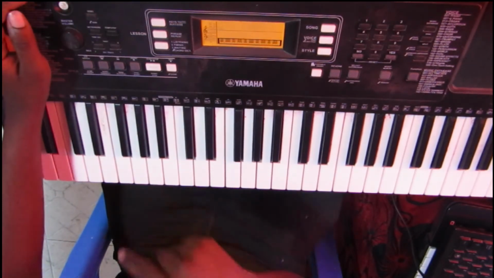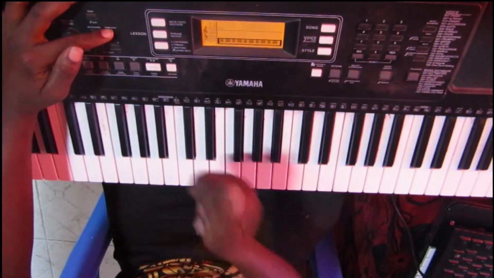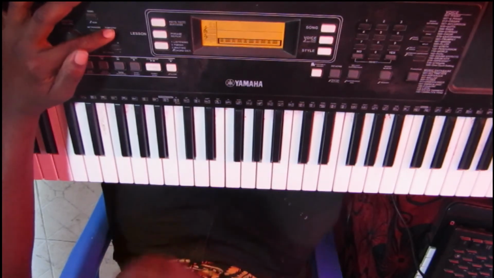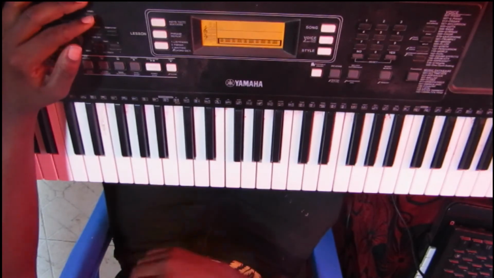Let's find our tempo with our tempo tapper. I showed you how to find the tempo. You click, you tap 4 times. 1, Aulaye. That's how you find your tempo.